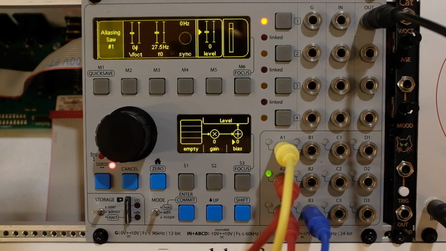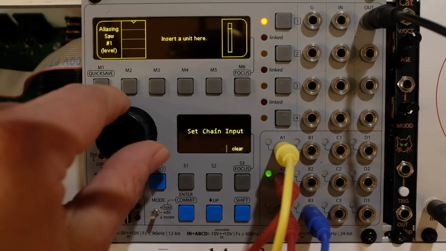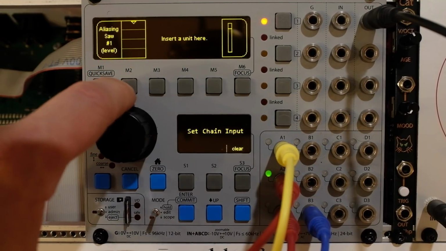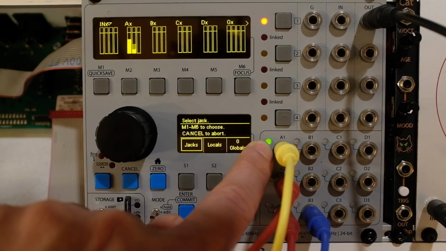How do we, oh, that's my cat. I want a gate from my KB37 to control this level. So all I have to do is go within this level subchain, and that's my cat again. I'm going to go to the input right here, and I want to use my A1 gate.